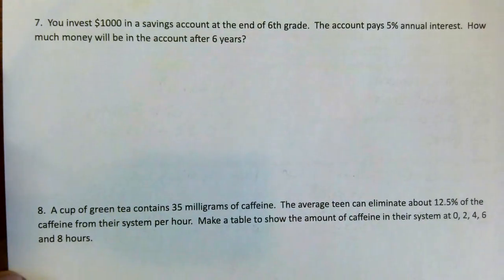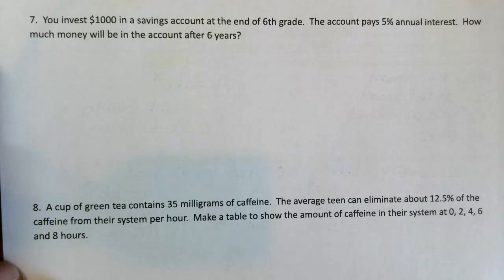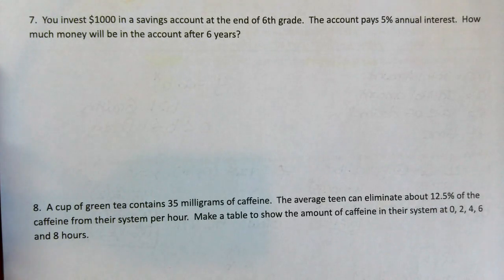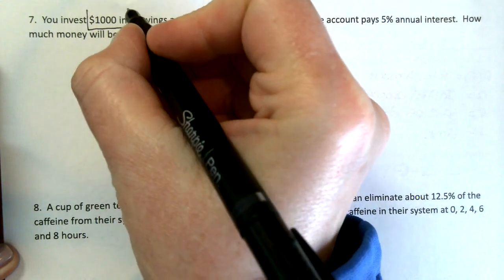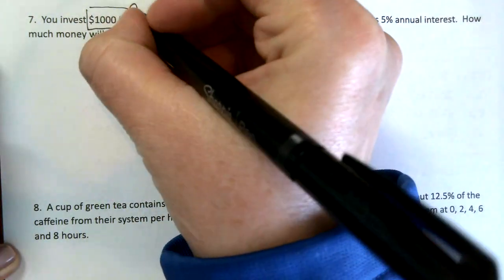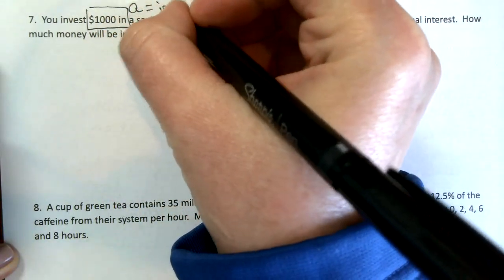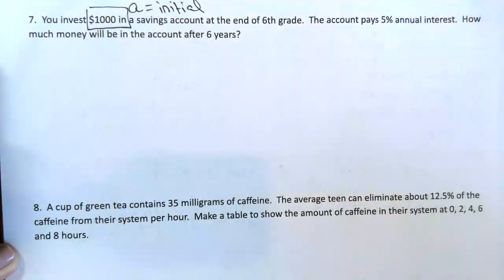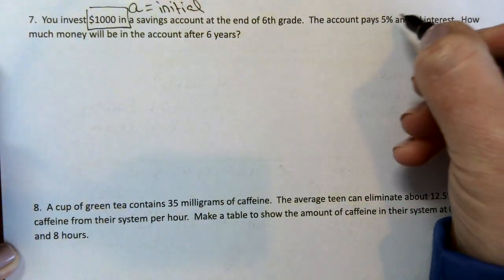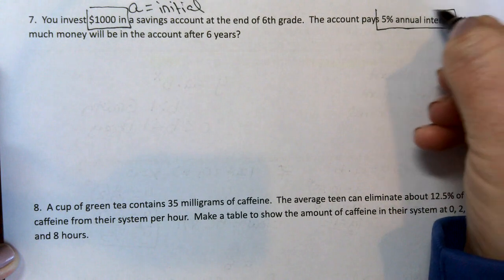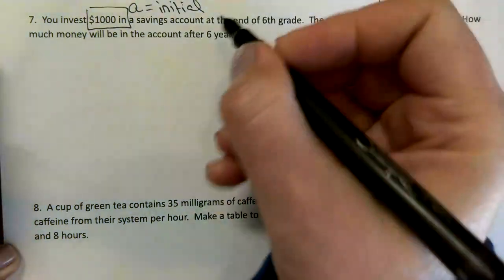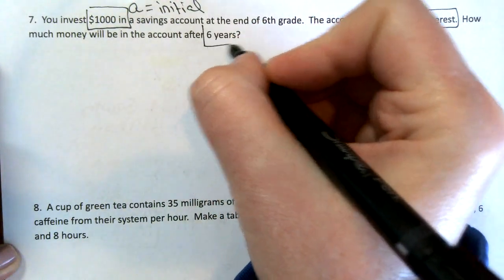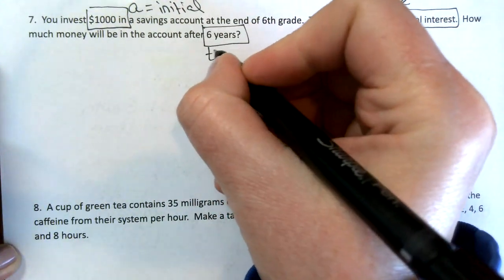All right. Oop, no more multiple choice. Guess I gotta do it by myself. You invest $1,000 in a savings account. All right, that sounds like A. That sounds like an initial amount to me. The account pays 5% annual interest. So there's my rate.